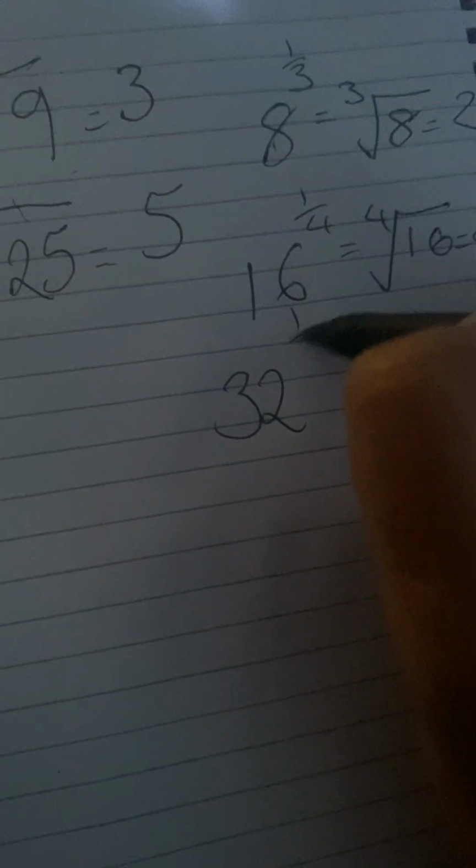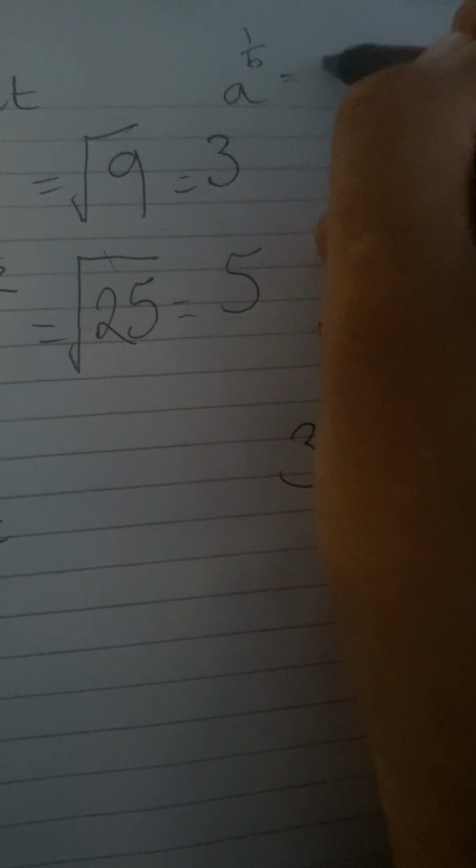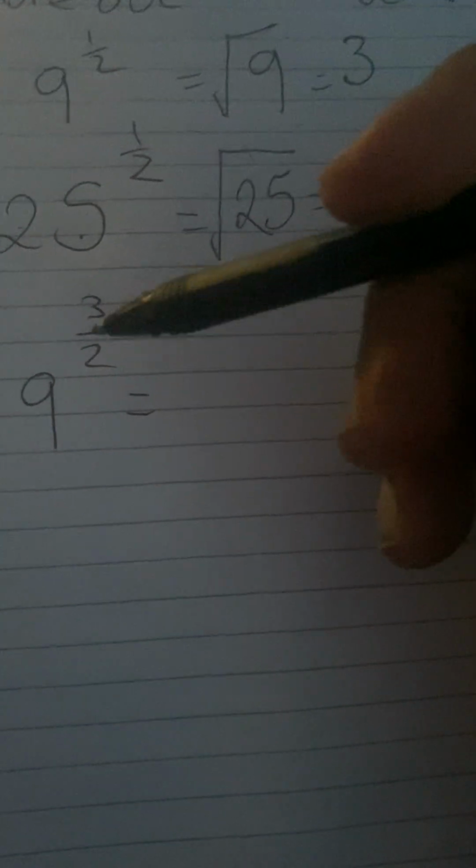32 to the power of a 5th, a bit trickier, is the 5th root of 32, which is actually equal to 2. So in general, if I have a to the power of 1 over b, it is the bth root of a. That's if the numerator is equal to 1. What happens if the numerator is not equal to 1?